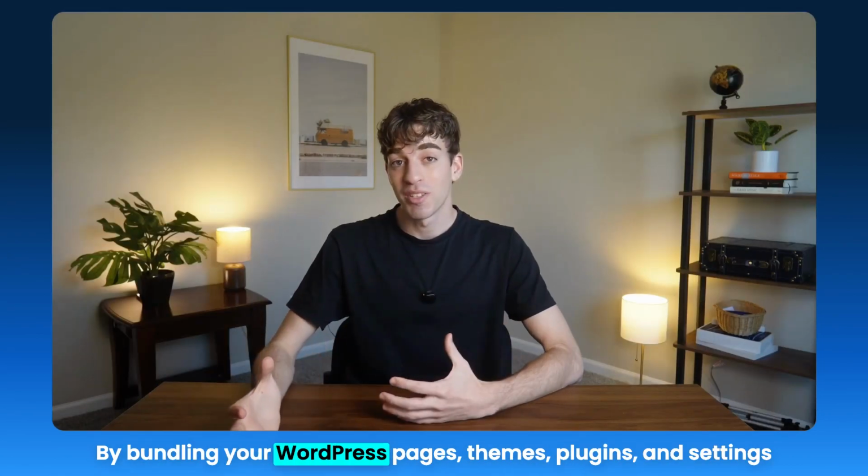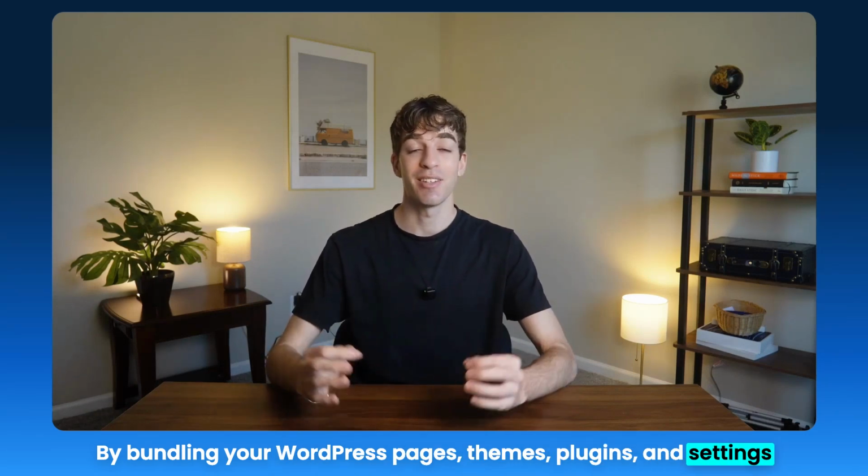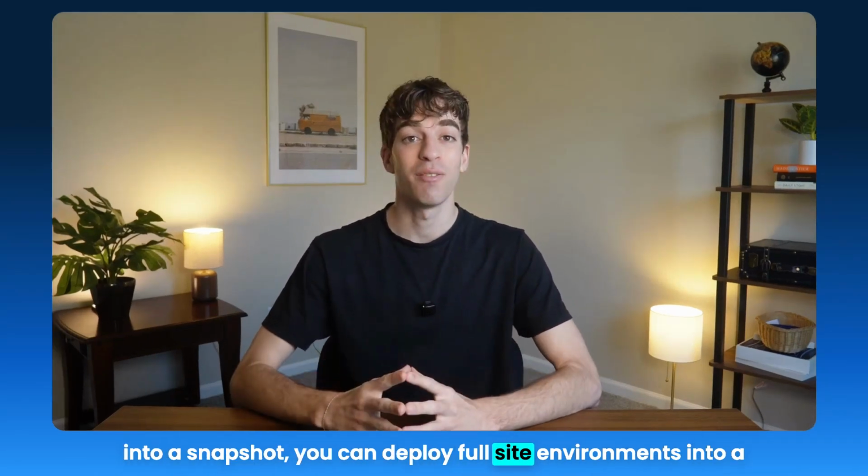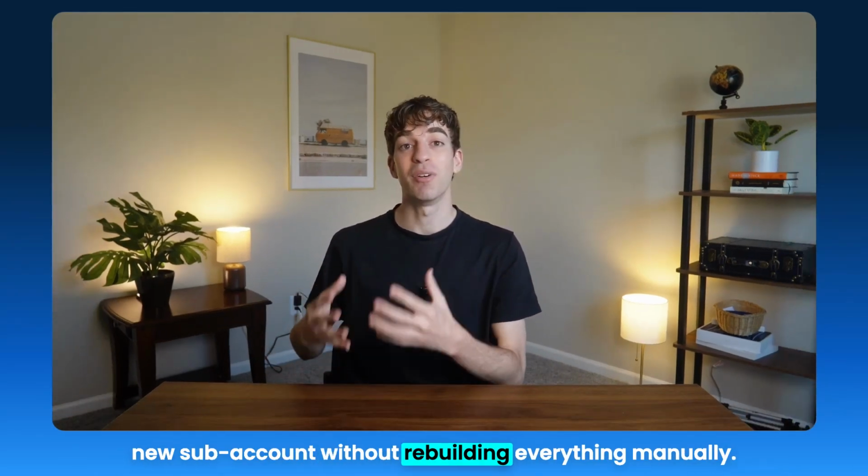By bundling your WordPress pages, themes, plugins, and settings into a snapshot, you can deploy full site environments into a new sub-account without rebuilding everything manually.